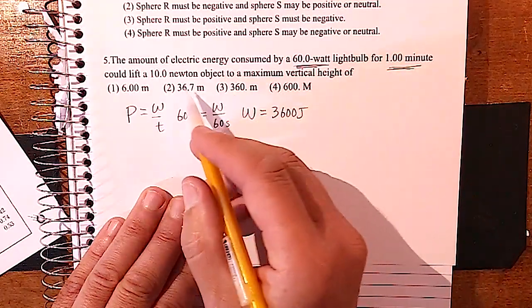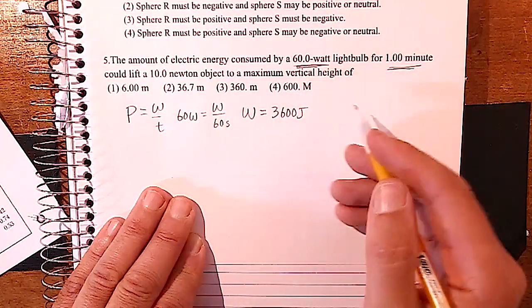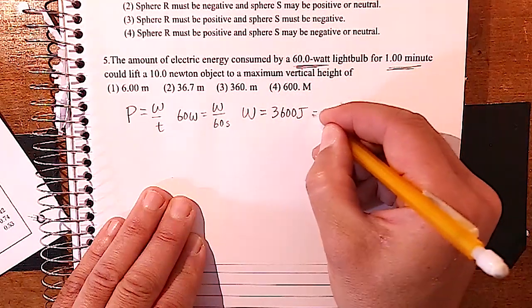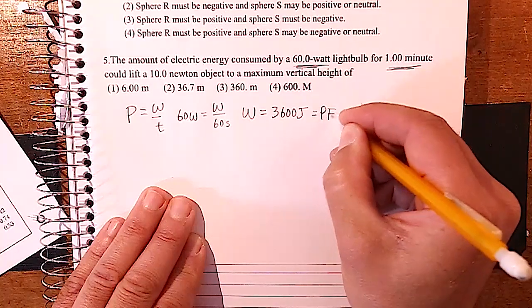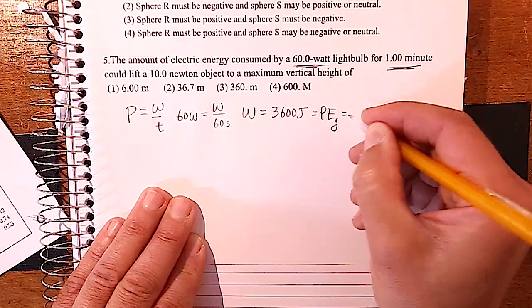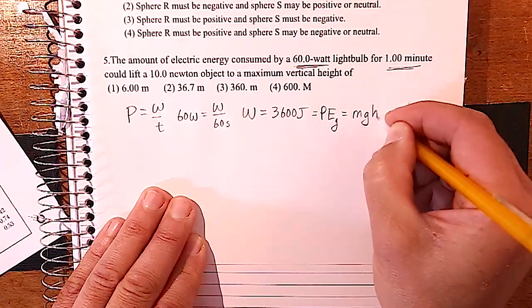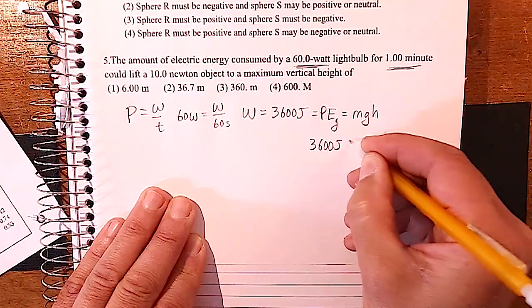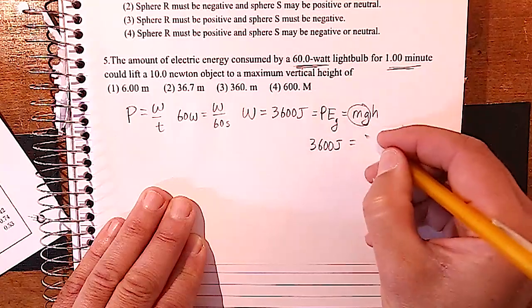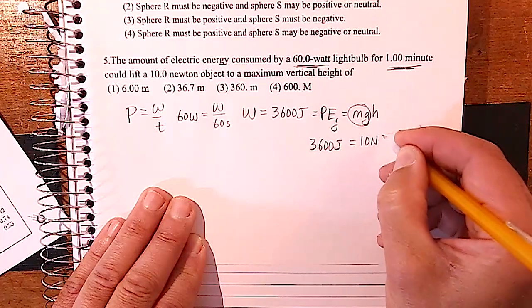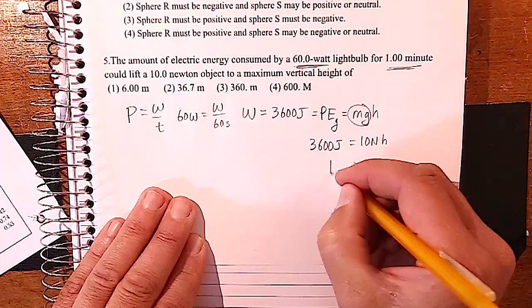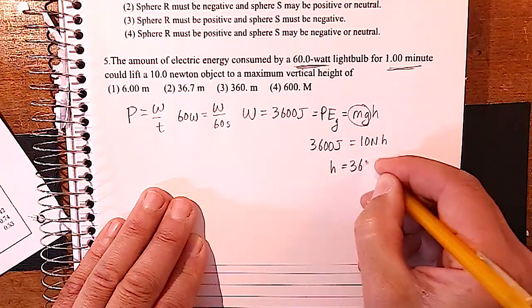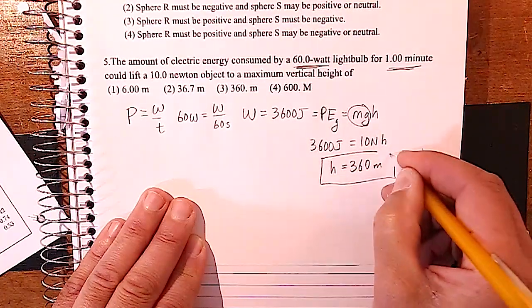Well, how far is that going to lift this 10 Newton object? Well, that means that that is going to turn into PEG. And we know PEG is mgh. So we have 3,600 joules is equal to mg as our weight, so that's 10 newtons, times height, and that height comes out to 360 meters.